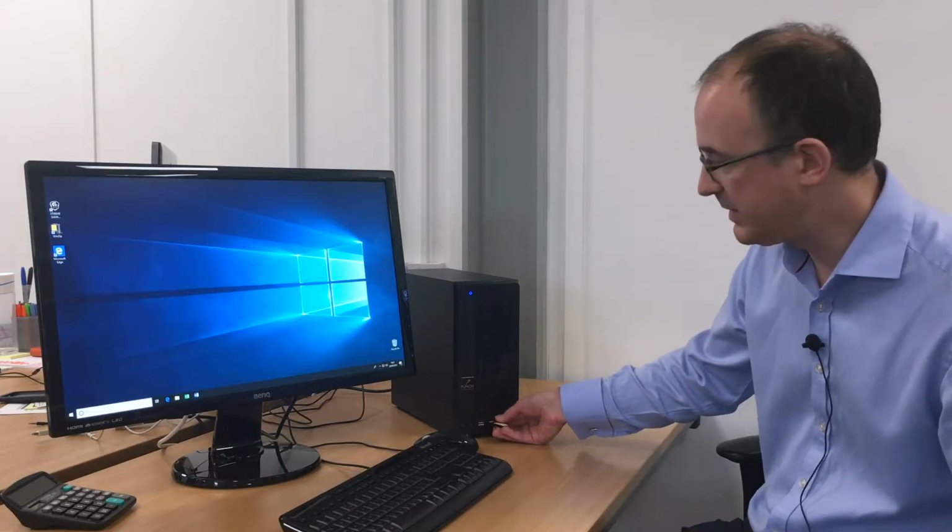Right, so here we are. We have created our USB recovery media. It is stored on this 8GB USB key. Now all I'm going to do is put it into the USB slot on the target PC.